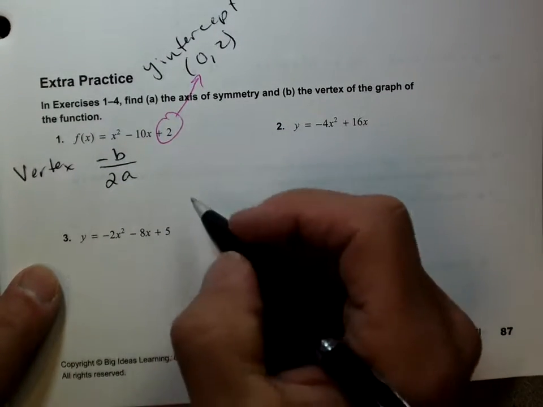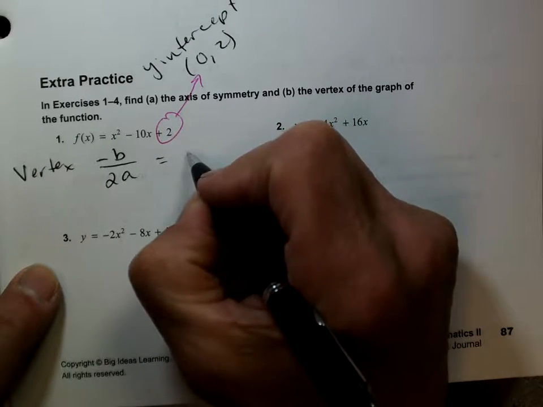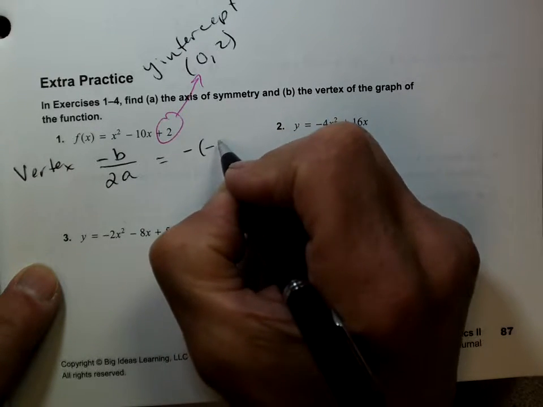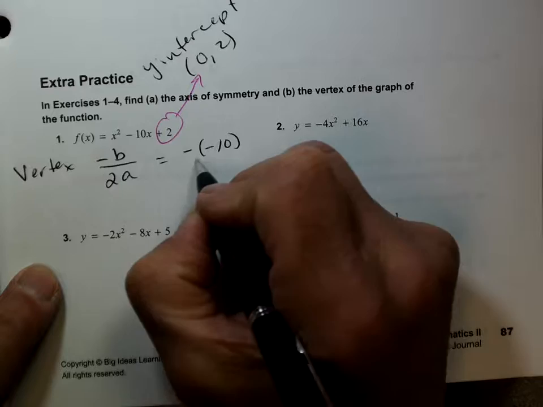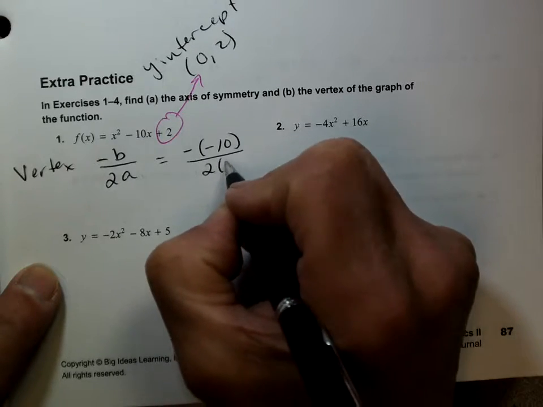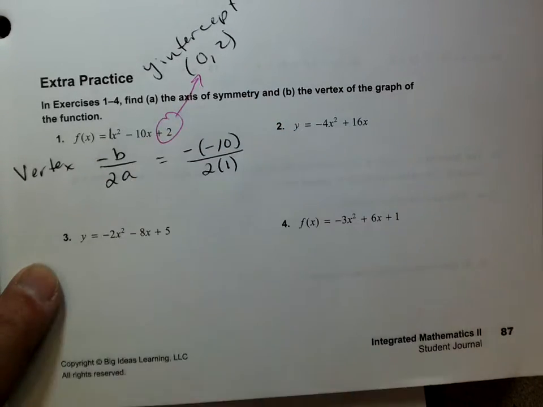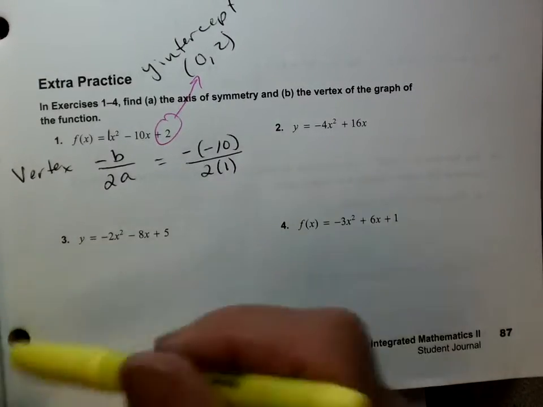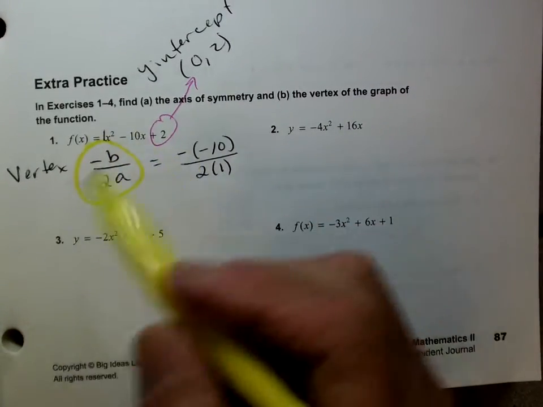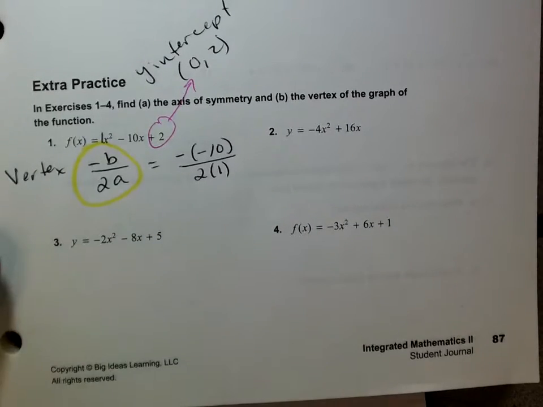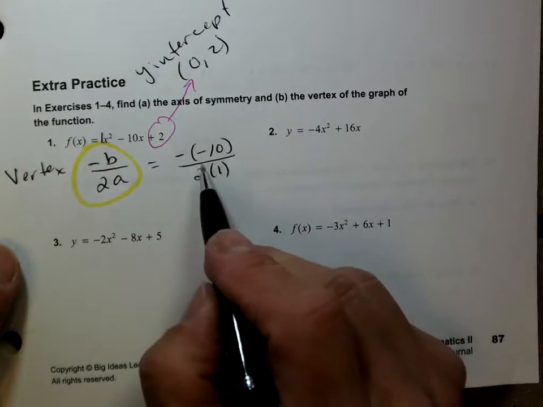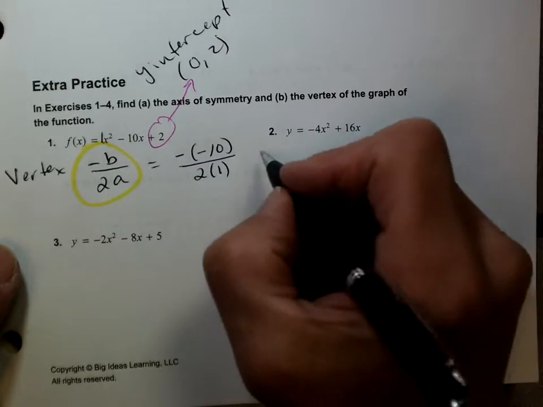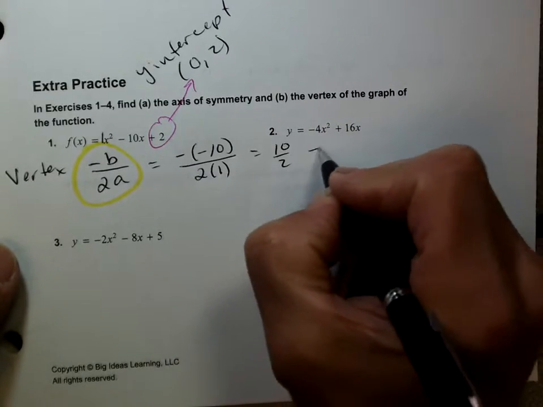So I'm going to take negative 10 over 2 times 1. There's a 1 right here, but I normally don't write it. So I'm going to use my little formula, a mini formula that we learned today. And so I'm going to get a positive 10 over 2, which is 5.